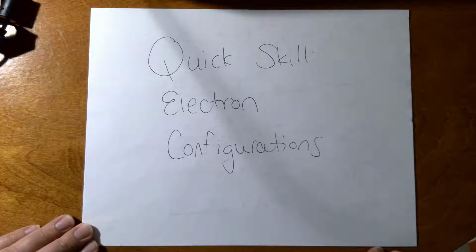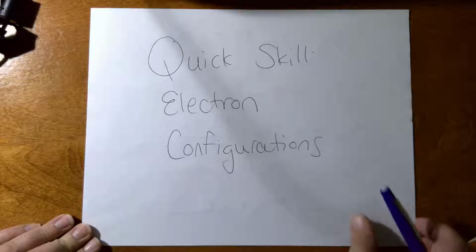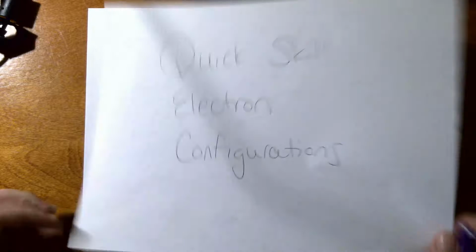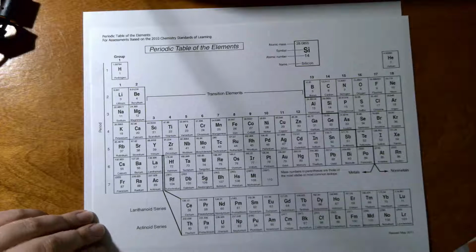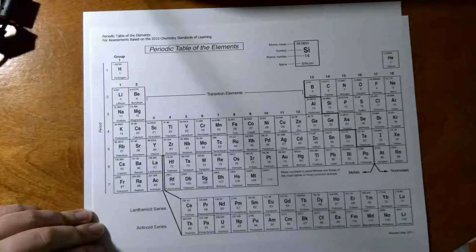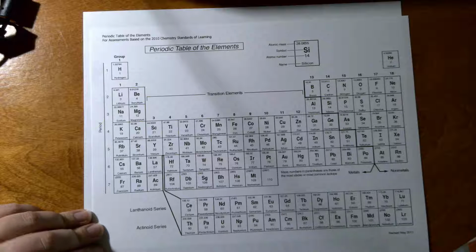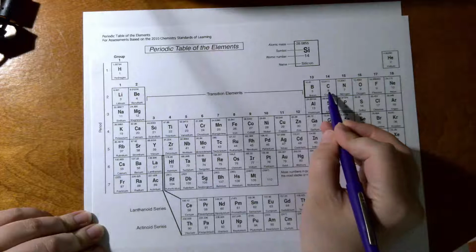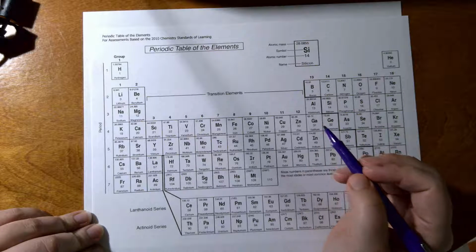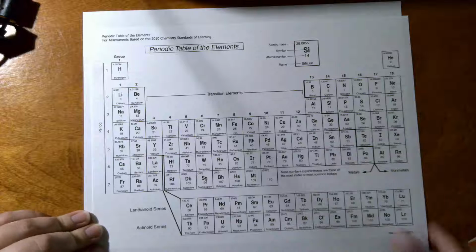Okay, so this video is going to review just the basics of electron configurations and how we create them. So when we do an electron configuration, our goal is to say where each of an atom's electrons are located. So what energy level, what orbitals, and then how many are present there. So for example, if I was looking at carbon, I would want to identify the locations of 6 electrons.